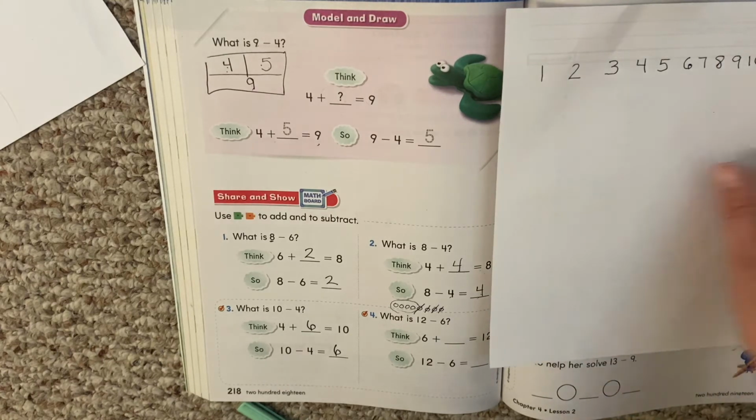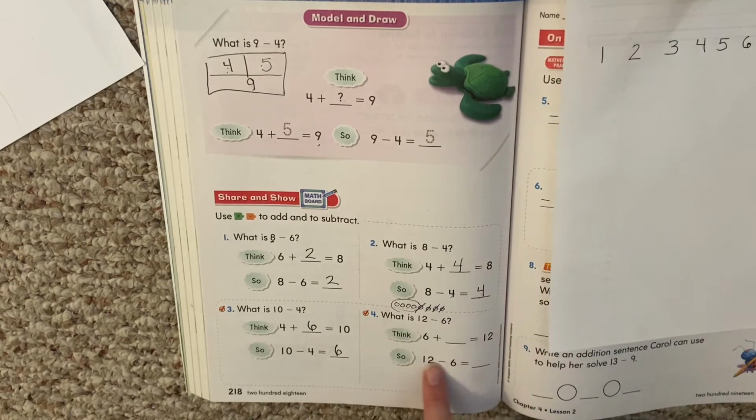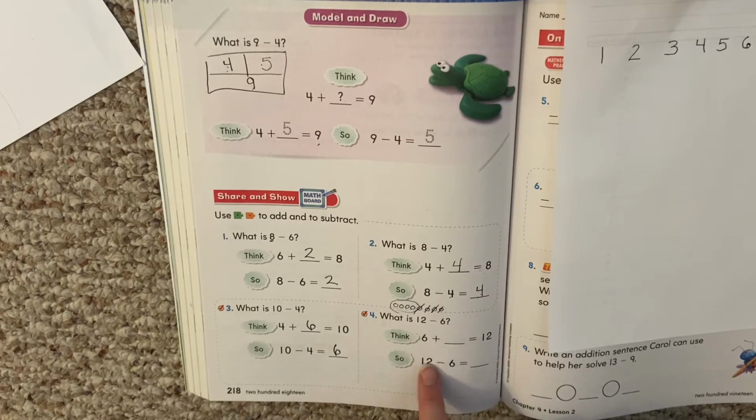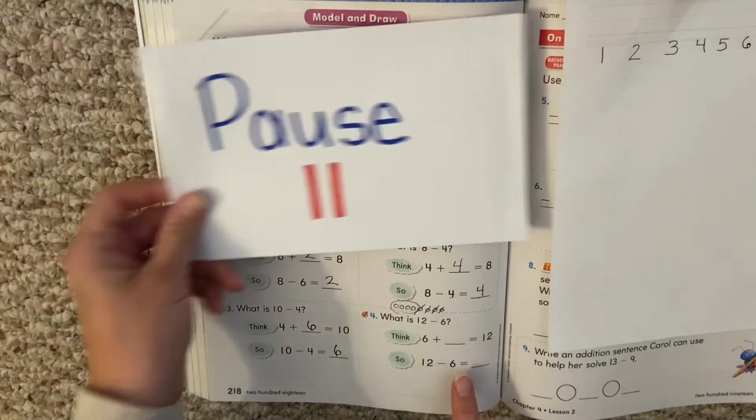You should still have your number line from yesterday. You can use a picture, draw your circles and cross them off, okay? We don't have 12 fingers, so we can't use our fingers. I want you to solve this, 12 minus 6, write your answer in, and then I want you to look up here. So if 12 minus 6 equals something, then 6 plus what equals 12? Pause, try this one out.